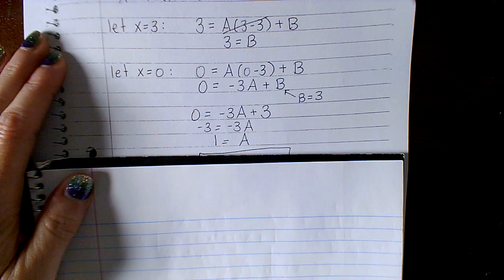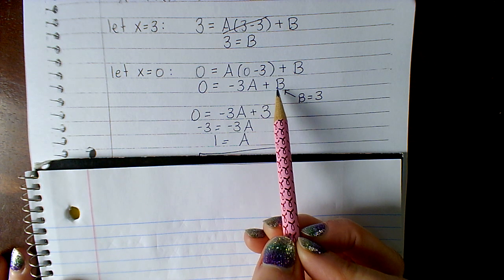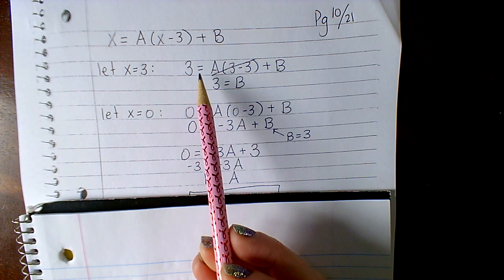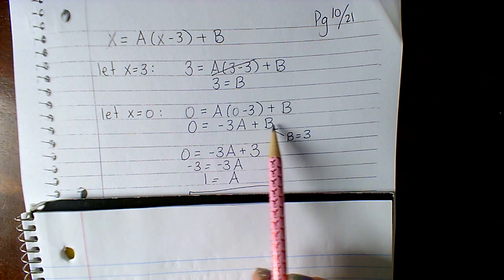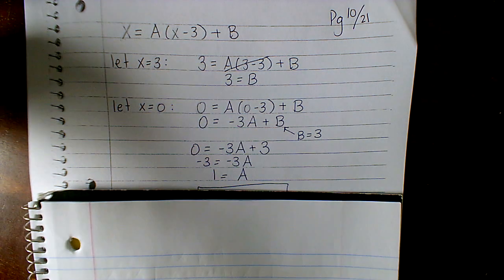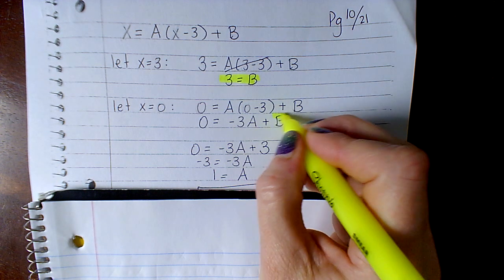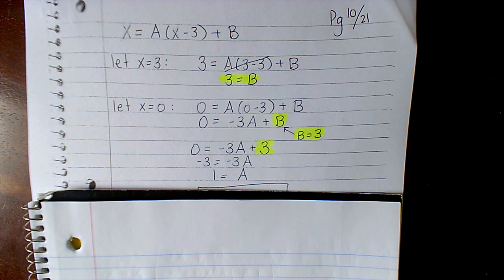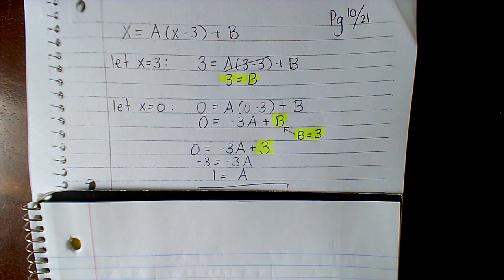Okay? So in picking 0, this gave me this equation. By plugging in 0 for x, that's 0 equals A times 0 minus 3 plus B. Normally this would be a problem because I would have too many variables. But I already found that B was 3, so I can use that and substitute that in. Then subtracting 3 and dividing by that coefficient negative 3, I get A is 1.